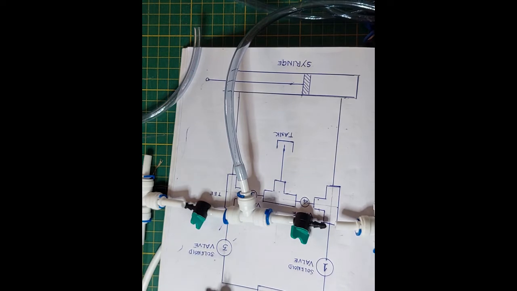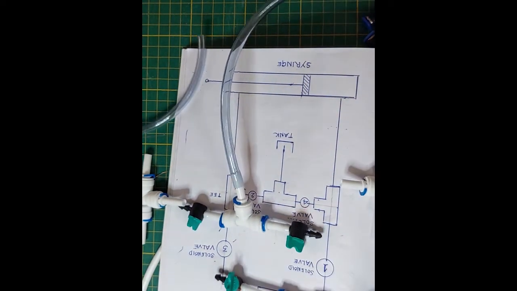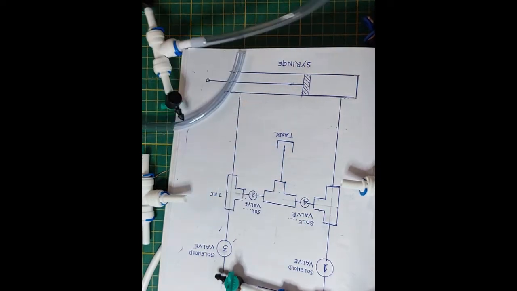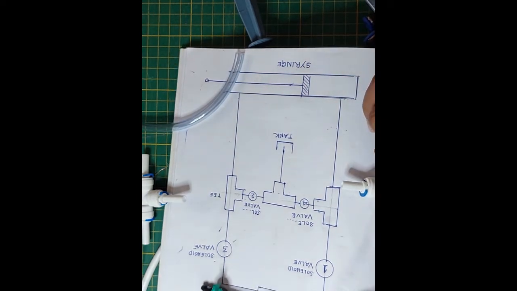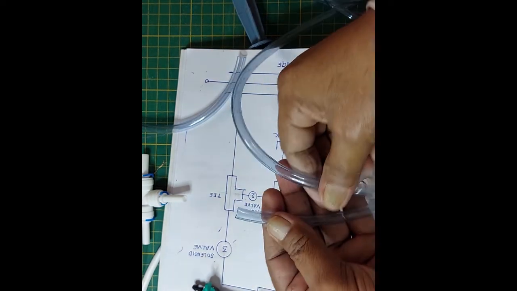So what you have to do now, you have to connect this and this side, this. First we will connect this to this. Take any suitable length to this. Two pieces.